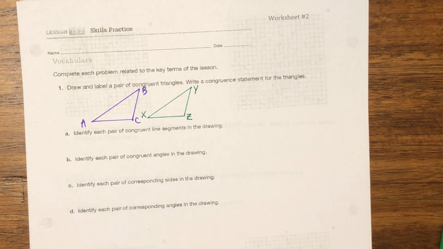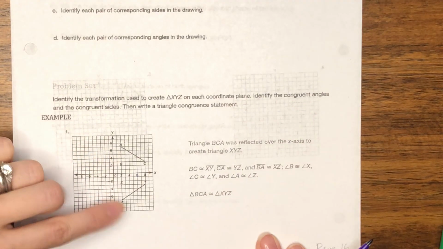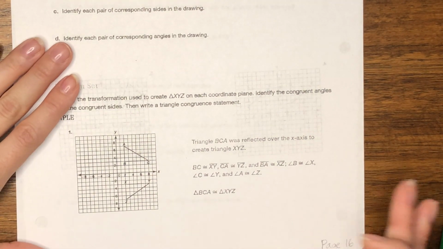And then here you have two triangles. One is transformed down below, and they've listed out everything that's congruent, all the congruent sides, all the congruent angles, and then they are stating that the two triangles are congruent. This is the one type of rigid transformation I didn't show you yet. That's a reflection, but that also creates congruent triangles, okay?